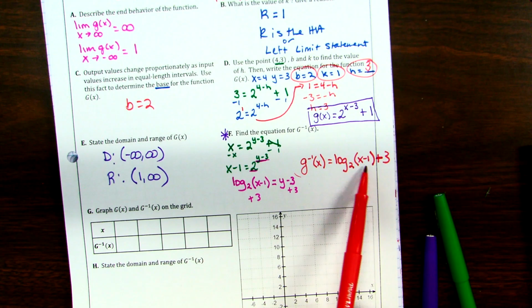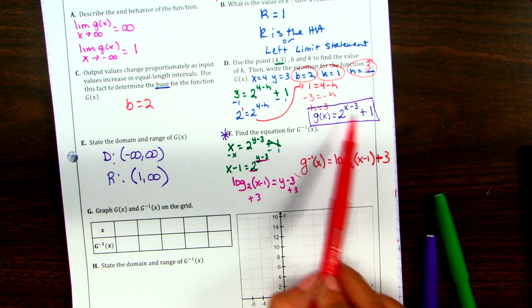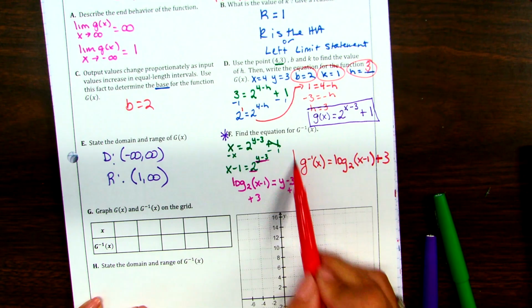If you accidentally left the parentheses off, you would have added 3 to negative 1, and you would have lost one of your transformations. So hopefully that helps you.